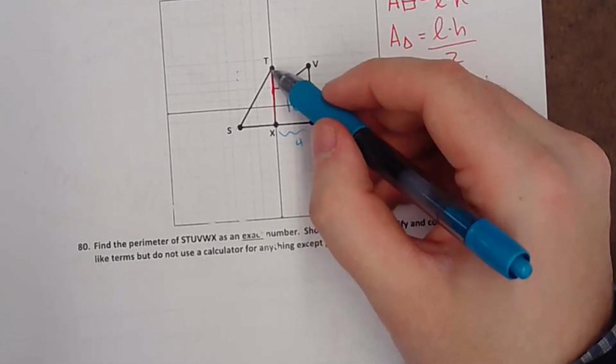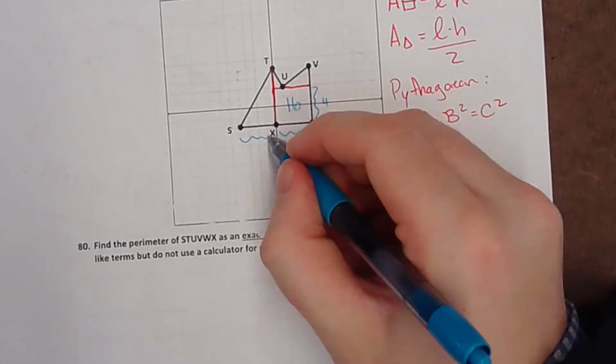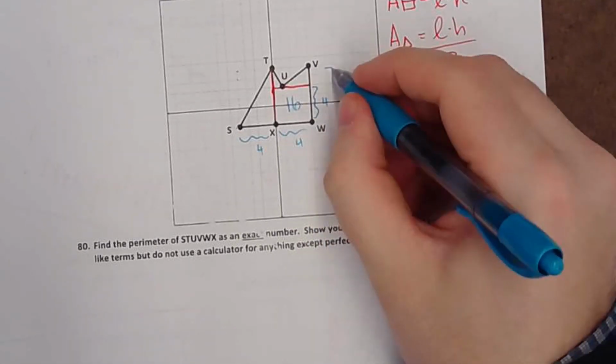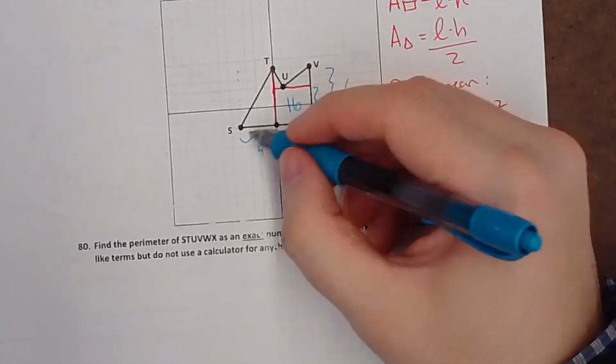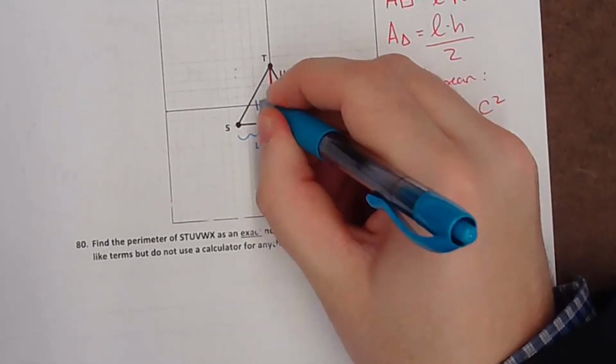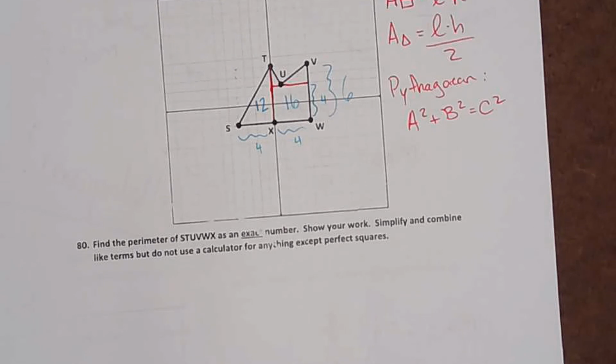What about the area of this big triangle? It's 4 by 6. What's 4 times 6? And what's half of that? 12, because it's a triangle, right? We have to cut it in half.